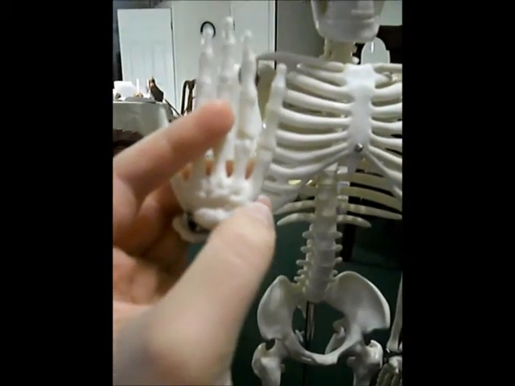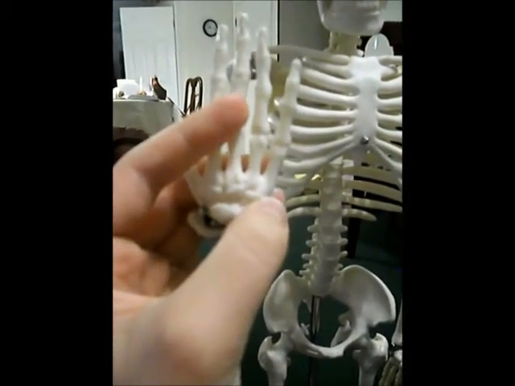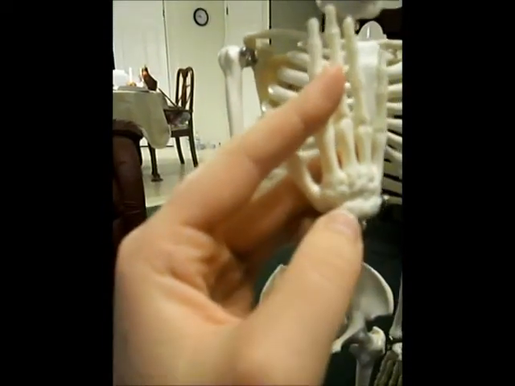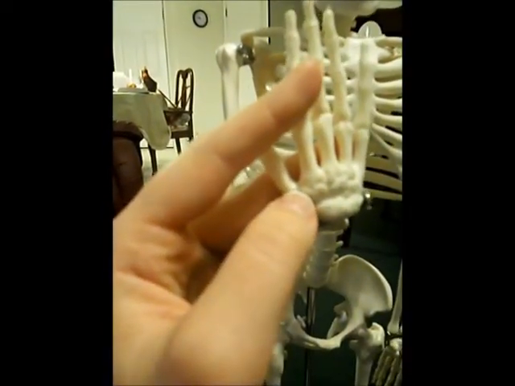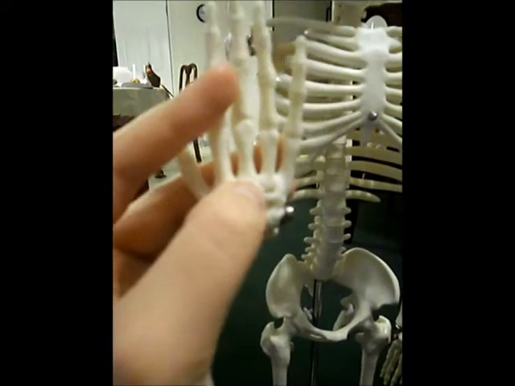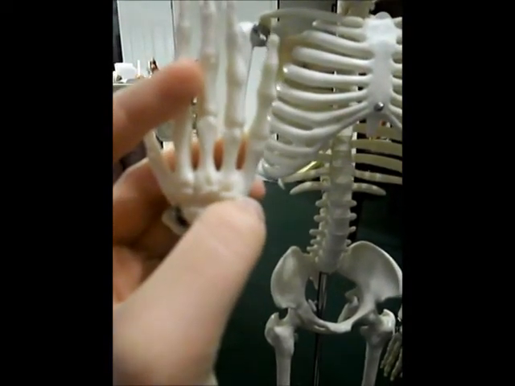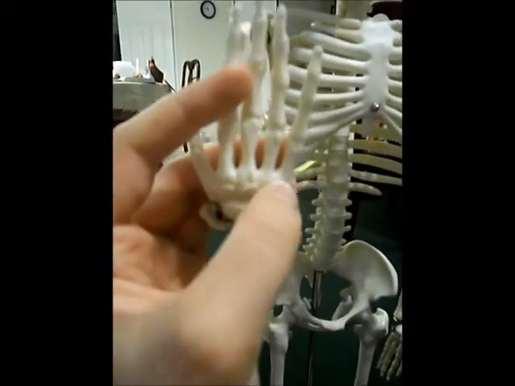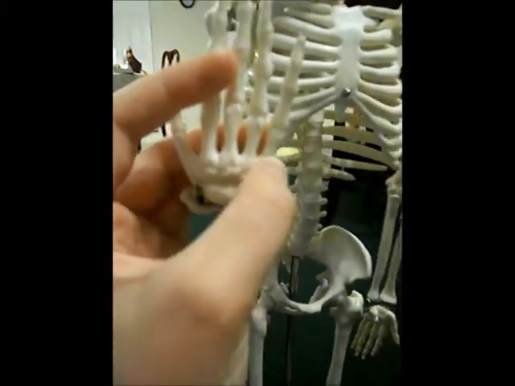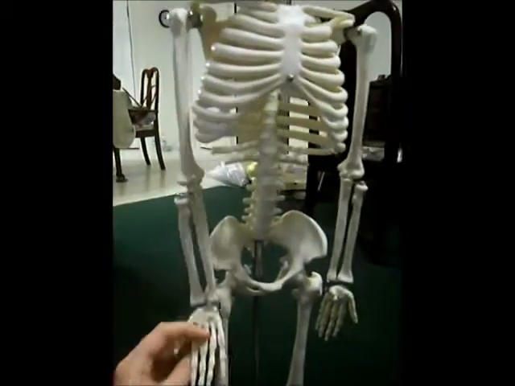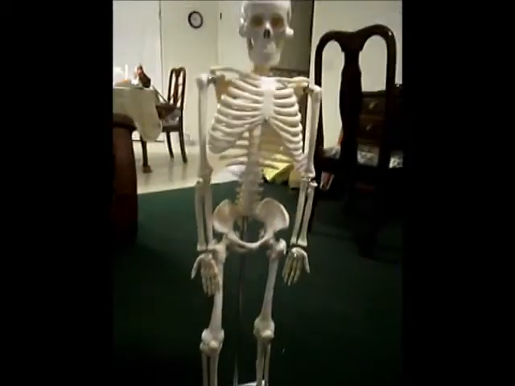That's not it. And then I don't know that one. And then we have the trapezium, the trapezoid, the capitate, and the hamate. Those are the distal layer of them. So I think I covered everything.